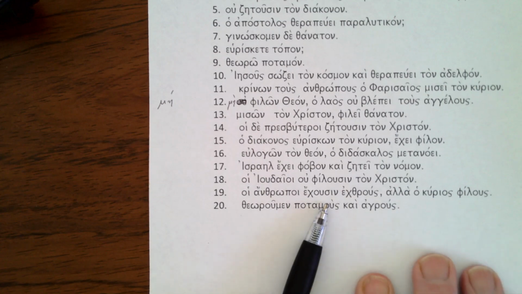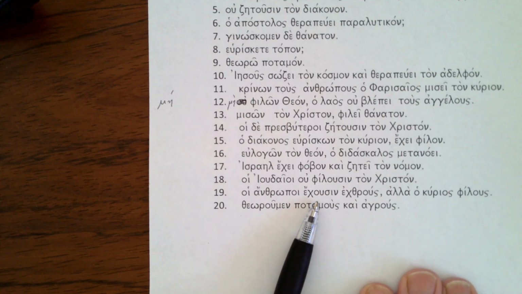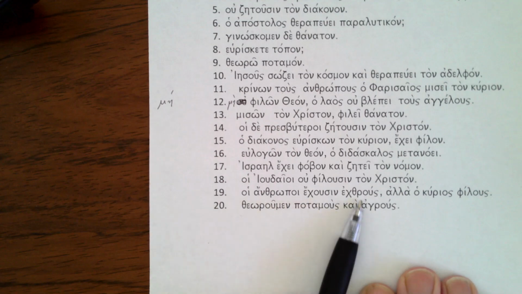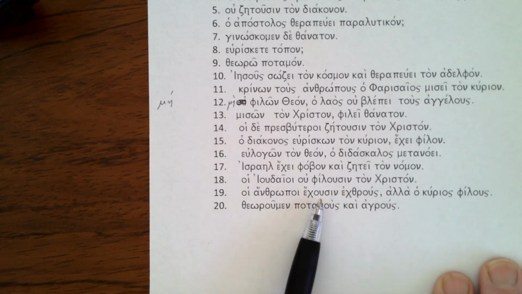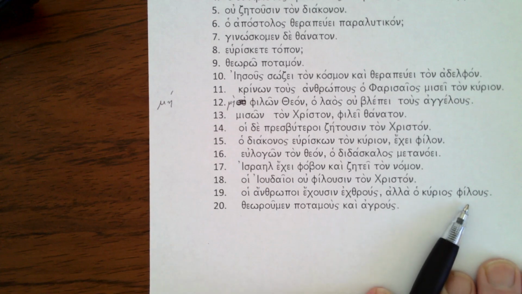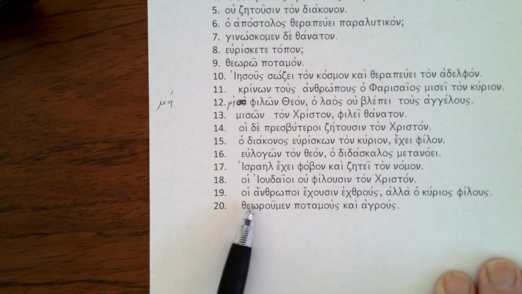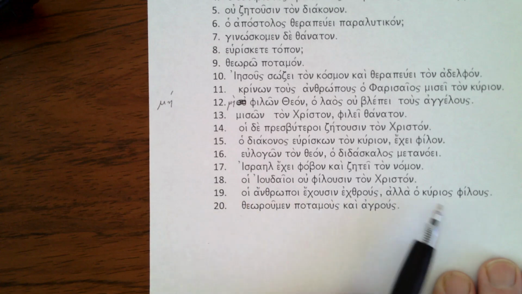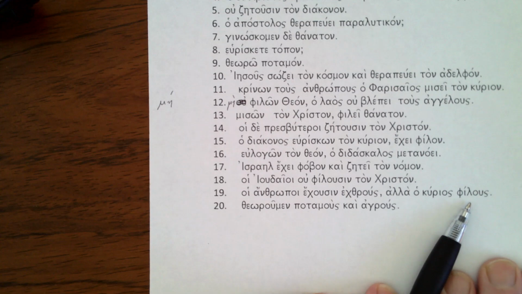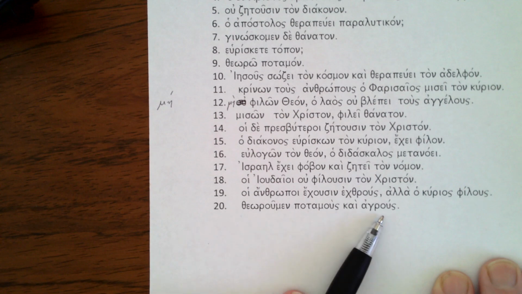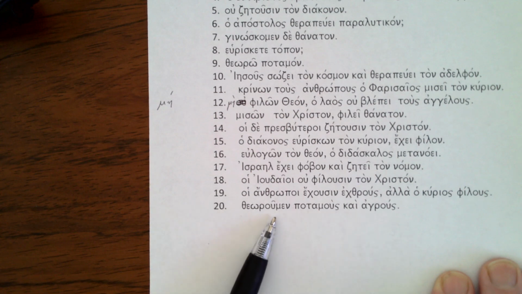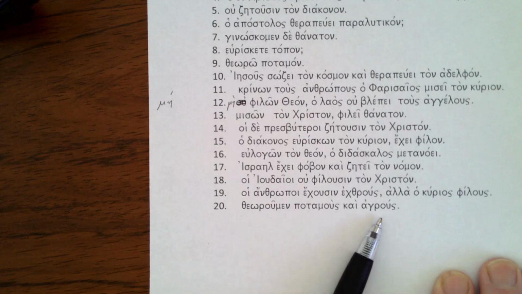Now Greek will often have a verb in one clause and you have to understand it in the next one. So it's the men have enemies, but the Lord, you have to understand eke from the verb here, has friends. We do this in English sometimes. You could in English say the men have enemies, but the Lord friends. Greek will often do this where you have to supply a verb from the previous clause. Theorumen potamus kai agrus. We are looking at rivers and fields.